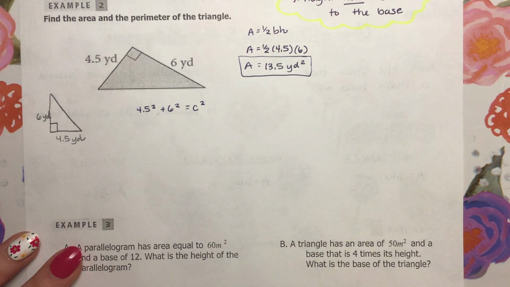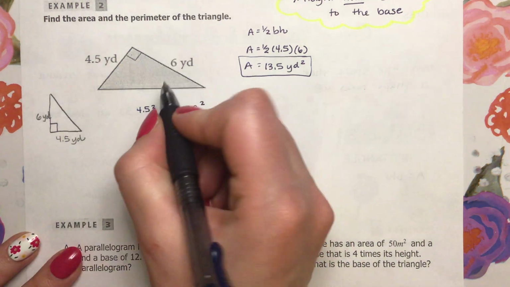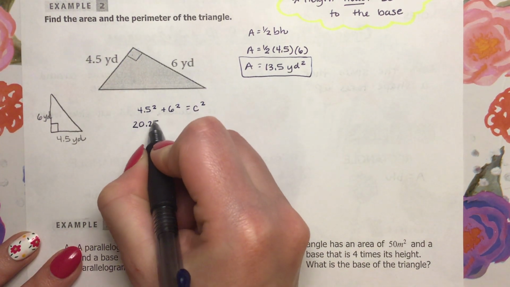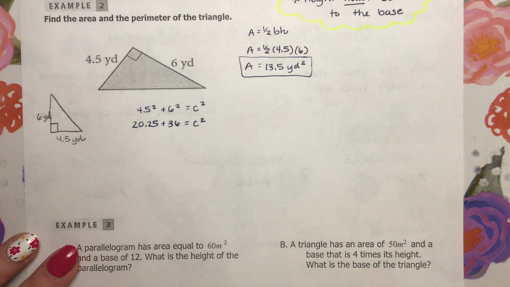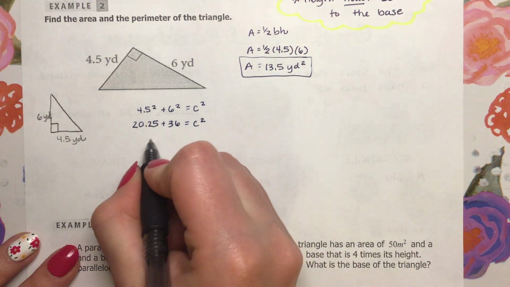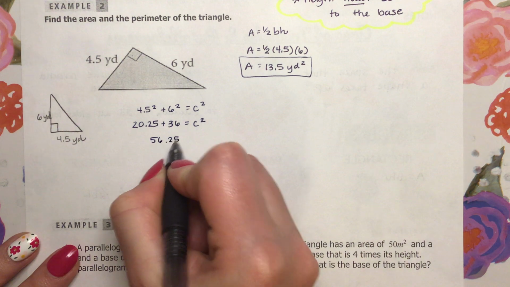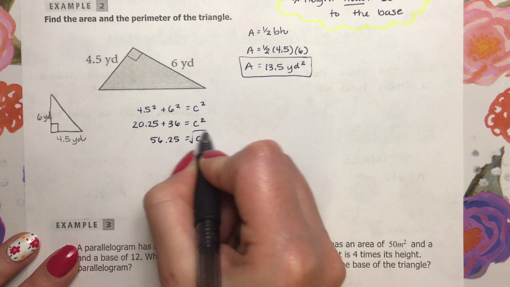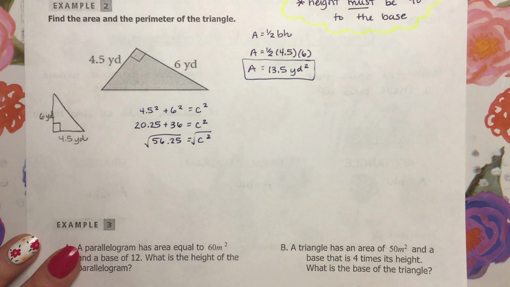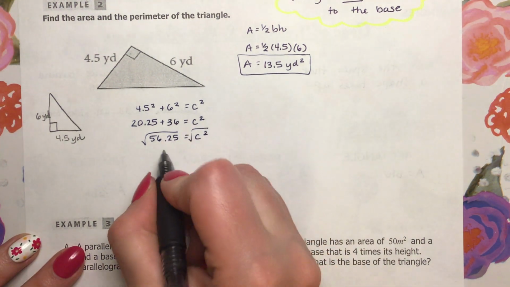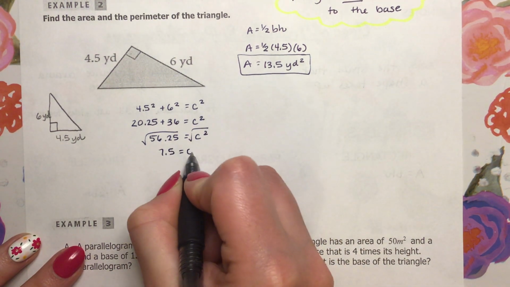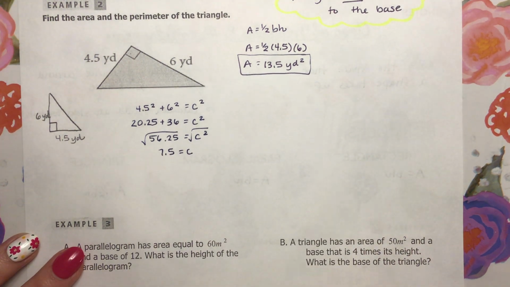When I square both of those, 4.5 times 4.5 is 20.25, plus 36 is equal to c squared. When I add those up, I get 56.25 is equal to c squared. And when I square root both of those, I end up getting 7.5 is equal to c. Now you are not done.